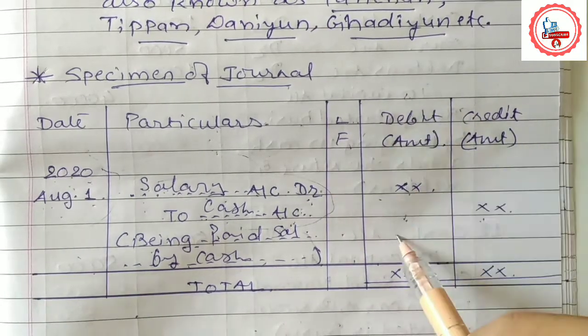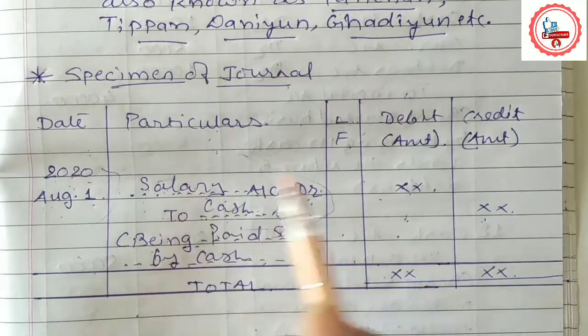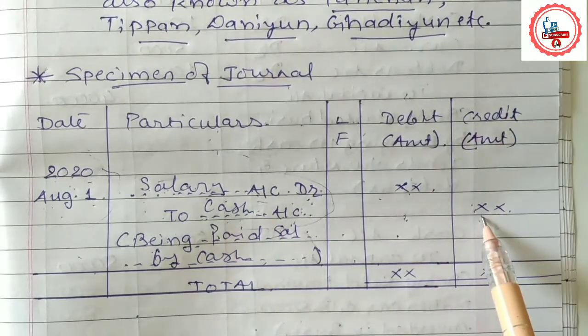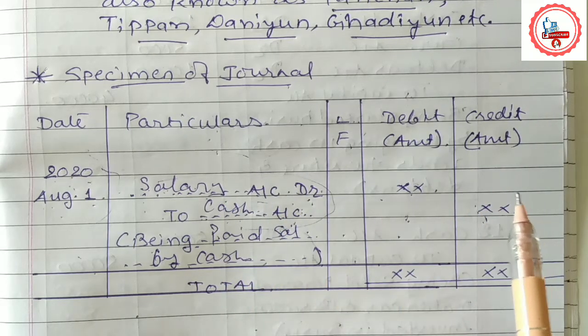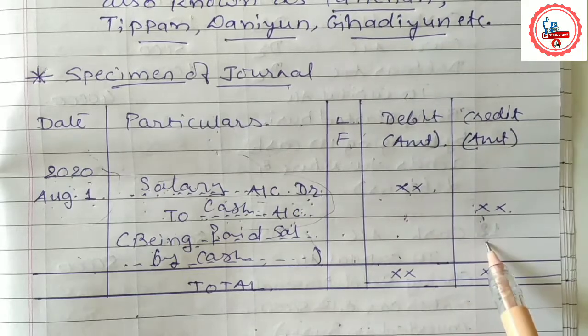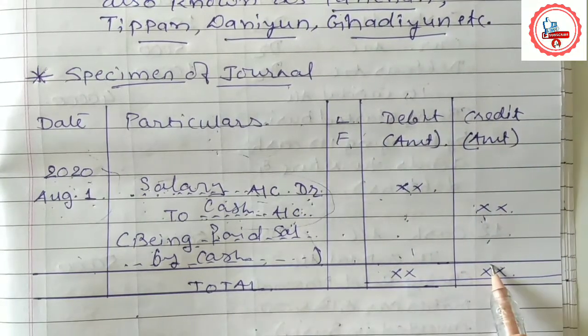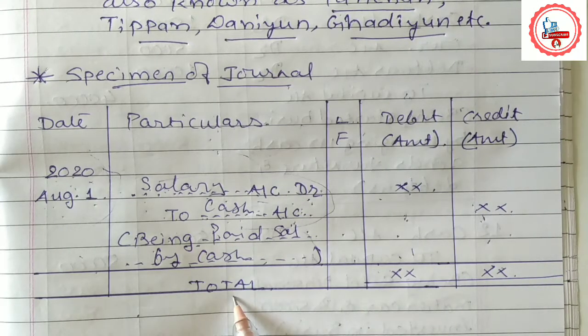Next, the fourth column is debit. As we have already discussed, the debit amount will be recorded in the debit column, and the amount of the credit account will be recorded in the credit column. After passing the journal entry for all the transactions, we are supposed to total the debit column and the credit column. Both amounts will be equal, and it is recorded as total.